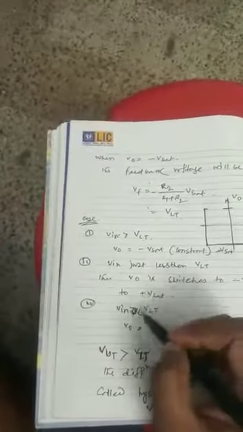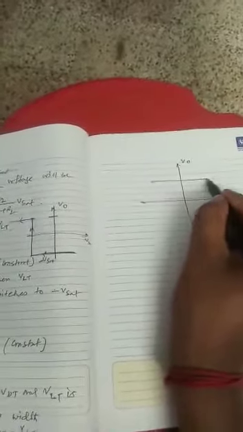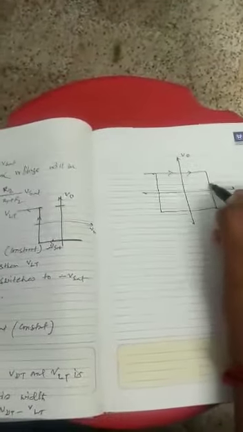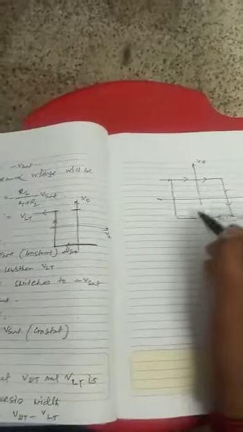Third condition: when V input is less than VLT, then the output is constant at plus Vsat. So the complete graph of the Schmitt-Trigger circuit will be this type of V0 versus V in, for plus Vsat and for minus Vsat. This is the complete graph of the Schmitt-Trigger circuit.